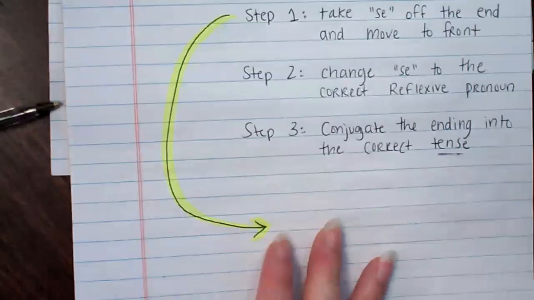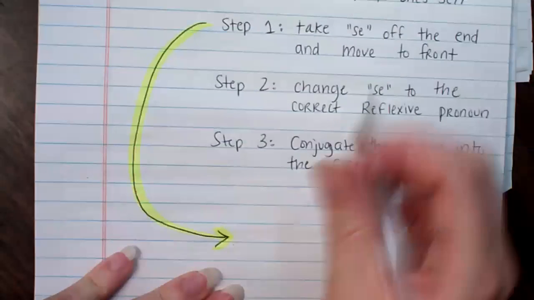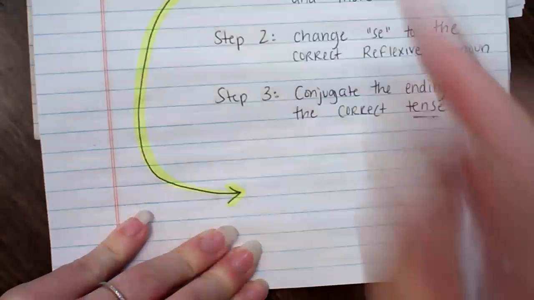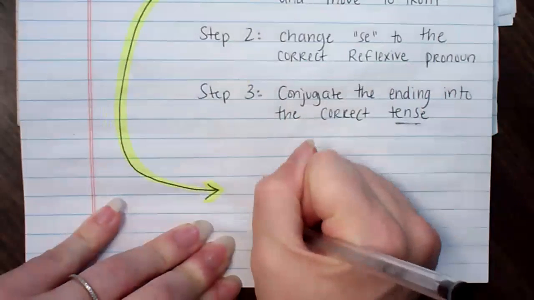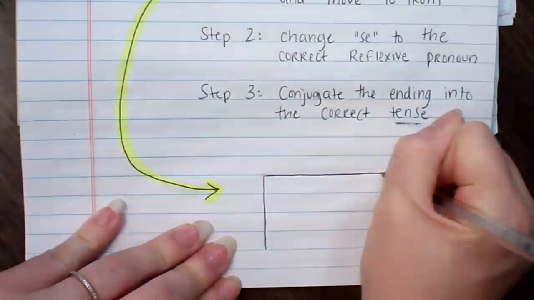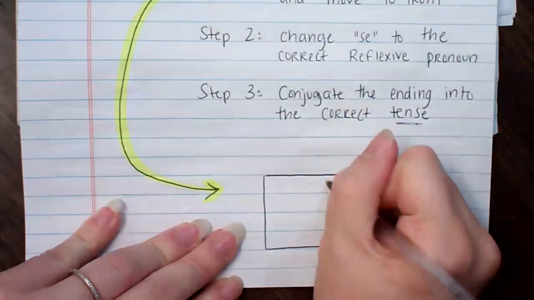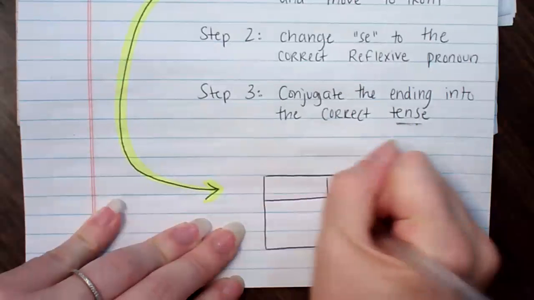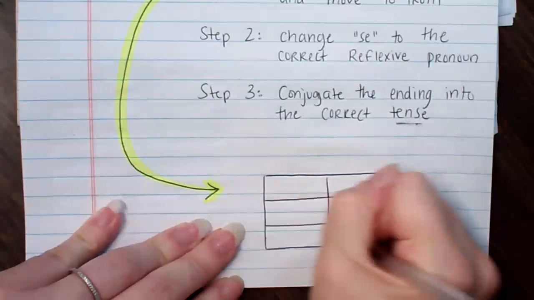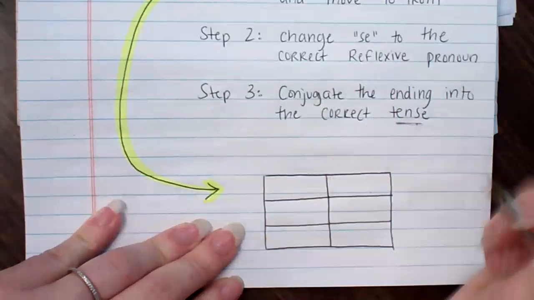Our reflexive pronouns are going to correspond to those typical conjugation charts that we write down. So there are 6 reflexive pronouns, or I guess technically 5, but there's 6 boxes.